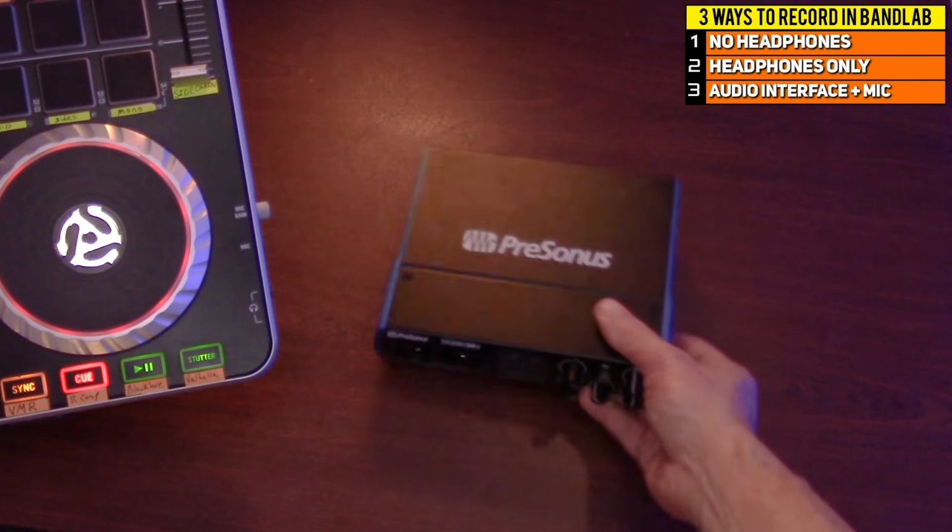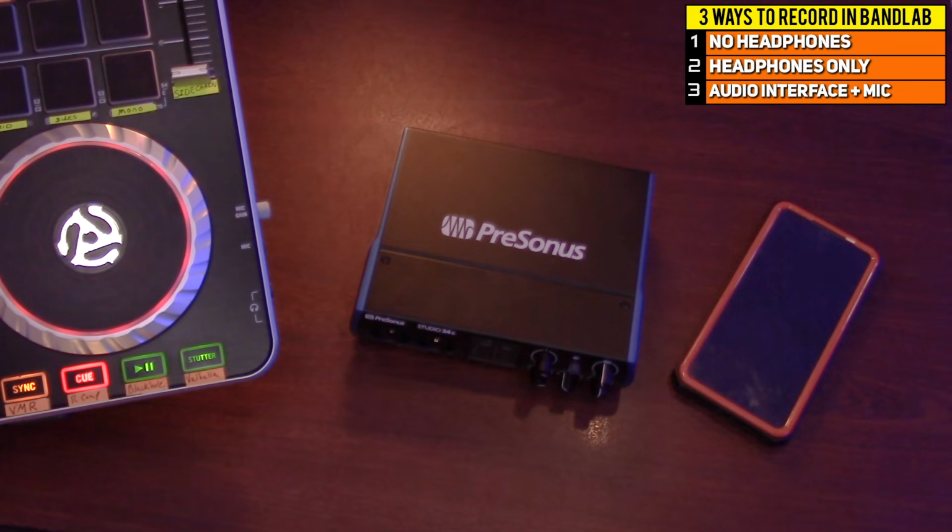And here's the third method that's going to give you the absolute best results by a country mile. And that's by using an audio interface and a condenser microphone. And if you're unfamiliar with what an audio interface is, it's basically the hub of your studio. This is where you can plug in multiple microphones, or you can even plug a guitar into it. You can plug in keyboards to it. You can plug in your headphones or speakers to it.